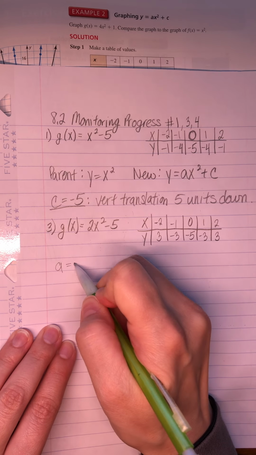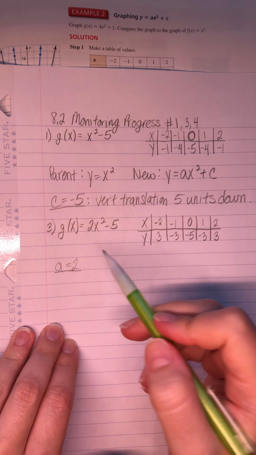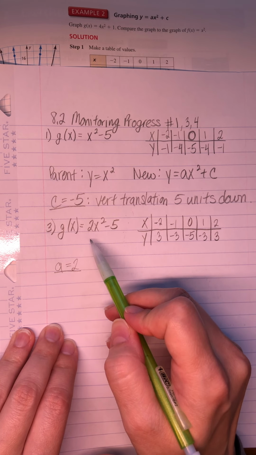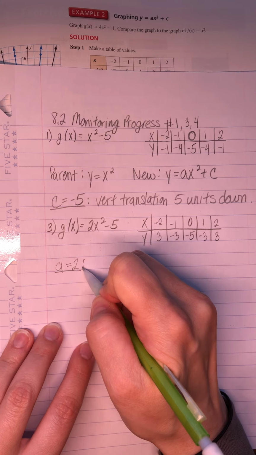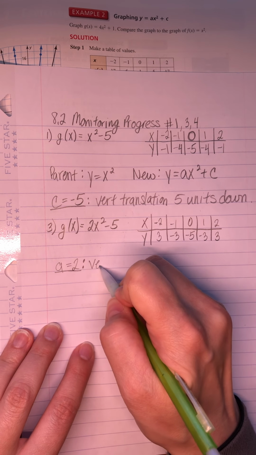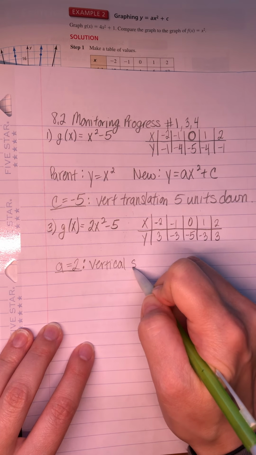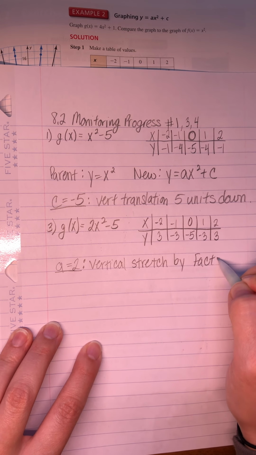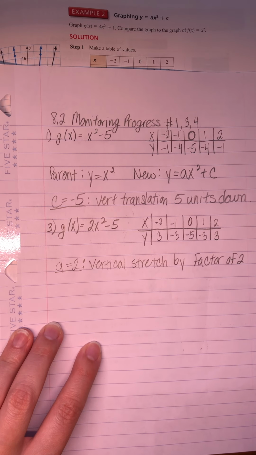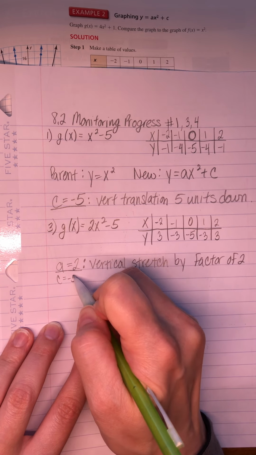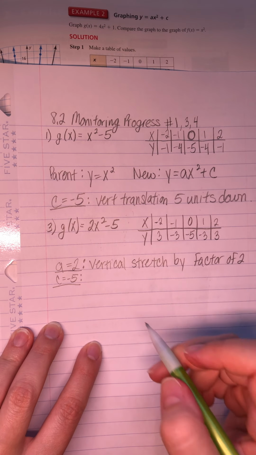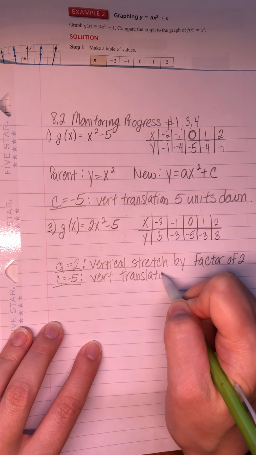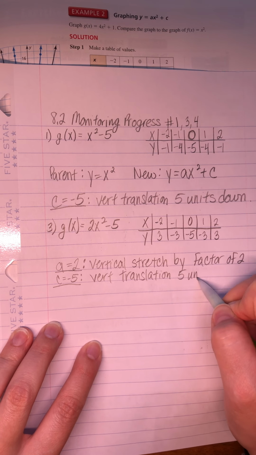Since our A is 2, since the A is positive, both of our parabolas point up, so there was no reflection in this problem. But because 2 is greater than 1, this is a vertical stretch by a factor of 2. Let's talk about the C value. Again, our C is -5, so that's the same as the last problem. This is a vertical translation of 5 units down.